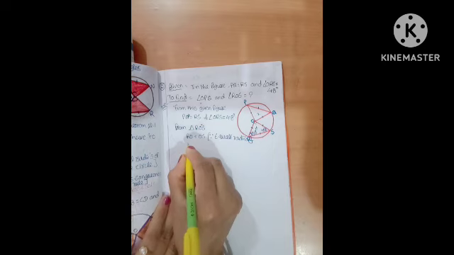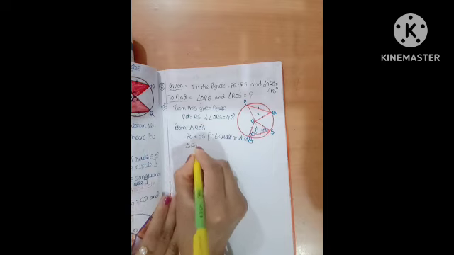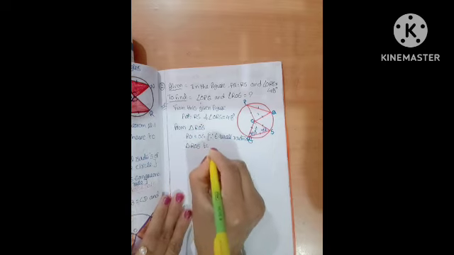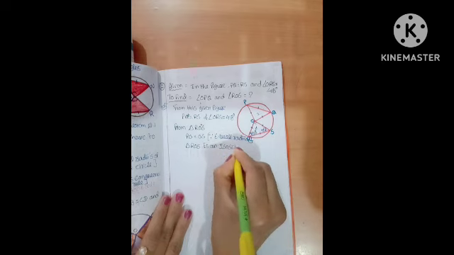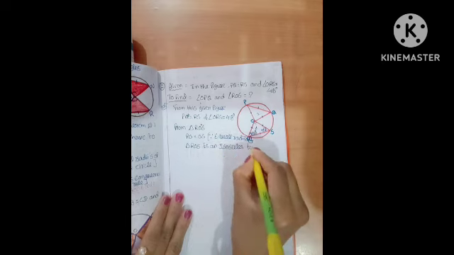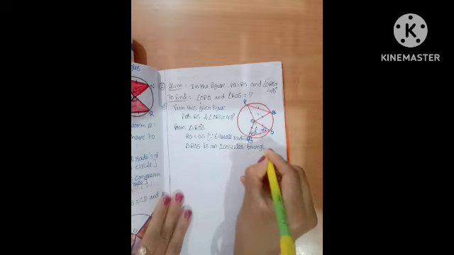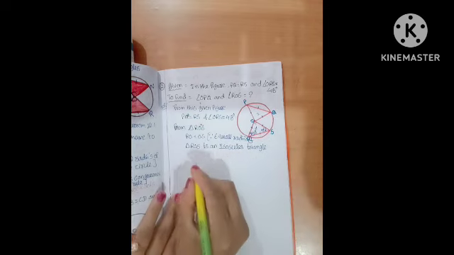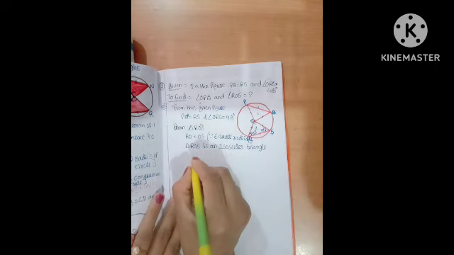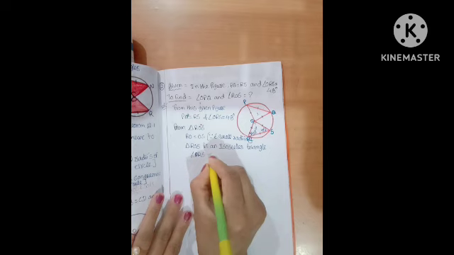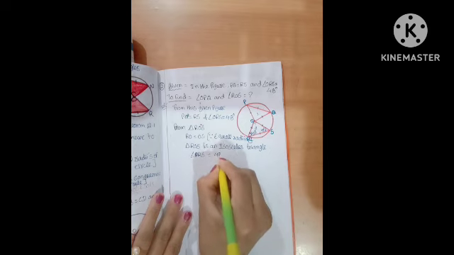And next, triangle ROS is an isosceles triangle. Is it an isosceles triangle? Yes. One angle is given, this angle. What's the angle? Angle ORS is given, that is 48 degrees.